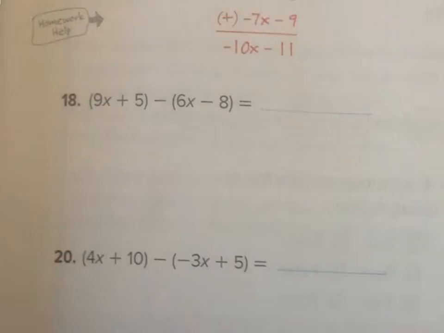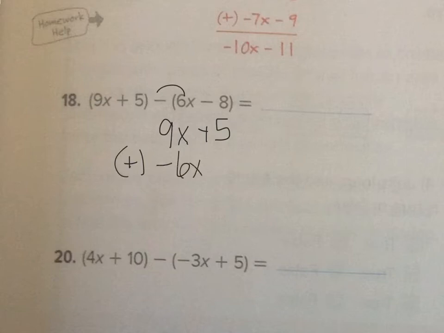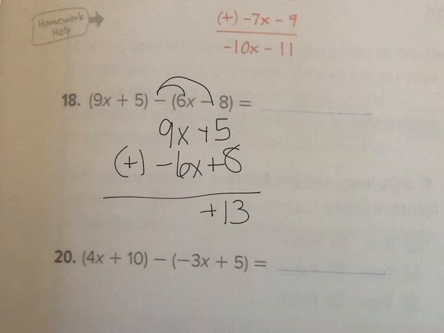For number 18, when you combine a negative, just kidding, that's a positive 9x plus 5, and you add a negative 6x plus 8, when you combine 5 and 8, you get 13, a positive 13. And then when you have the positive 9x minus 6x, you get 3x. So your final answer is 3x plus 13.